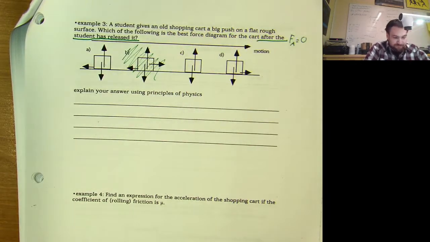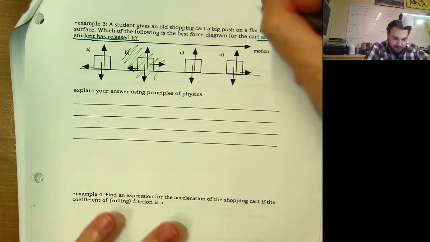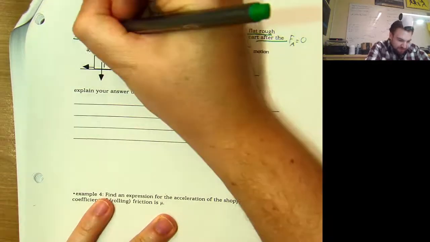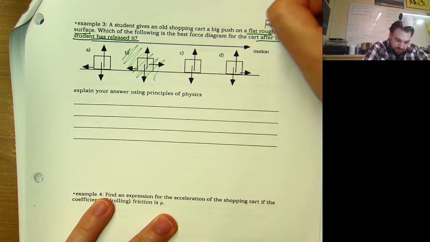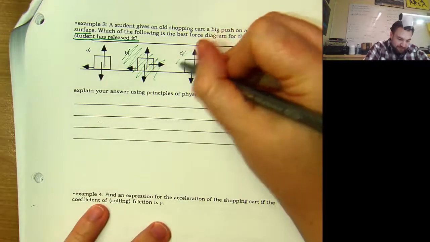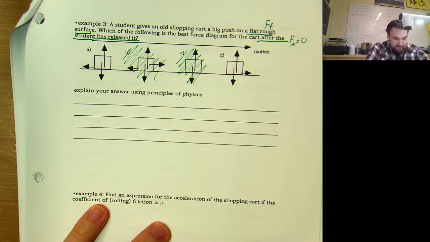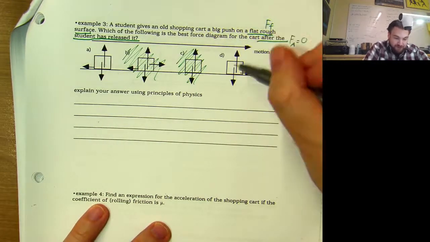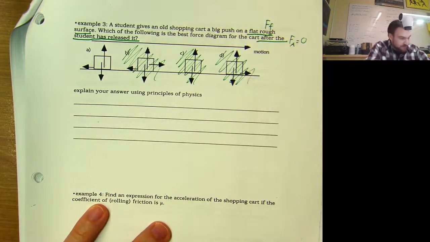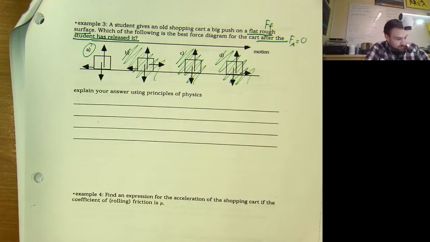C tells us, well, first of all, the question tells us there's a flat, rough surface, which means there's friction. So it can't be C. And friction opposes motion, so it can't be D. It's got to be A. That's what's going on here.